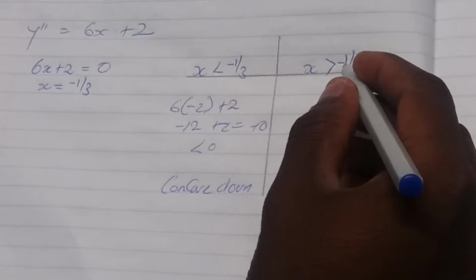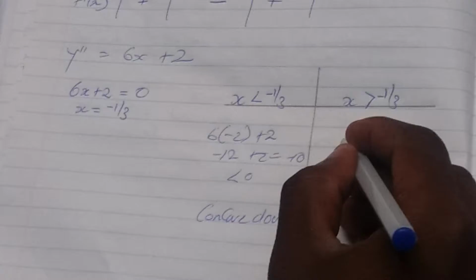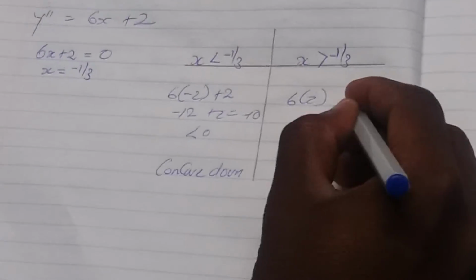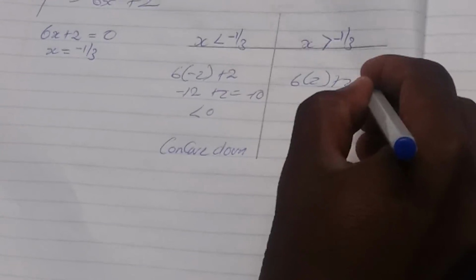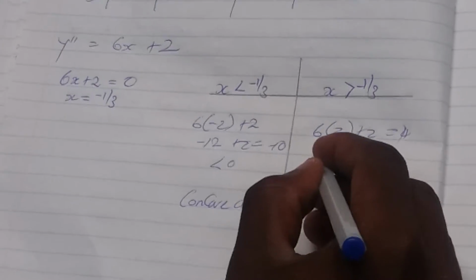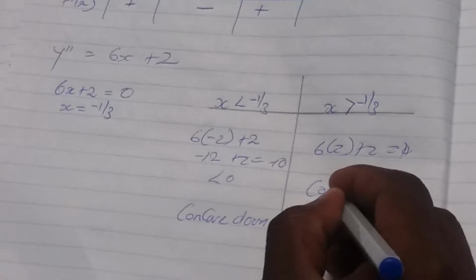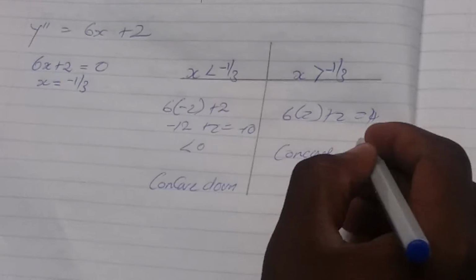For the other region, we're going to take a value which is greater than -1/3, which is 2. So it's just going to be 6 times 2 plus 2, which is 12 plus 2, which is 14, which means that it's concave up since it's greater than 0.